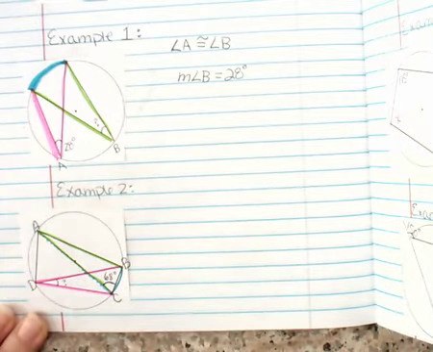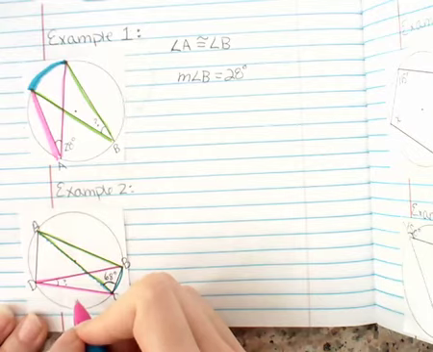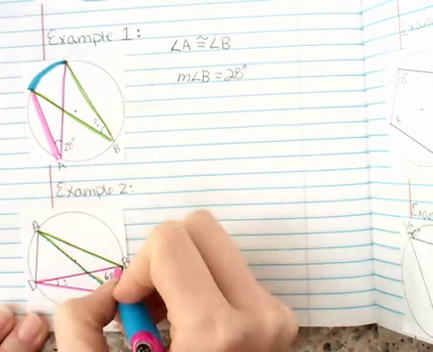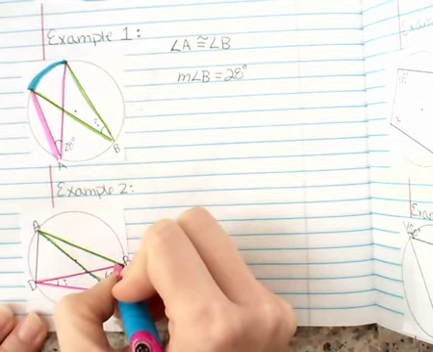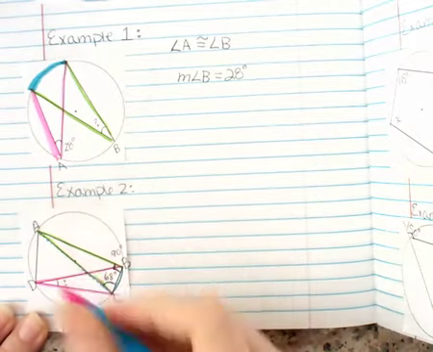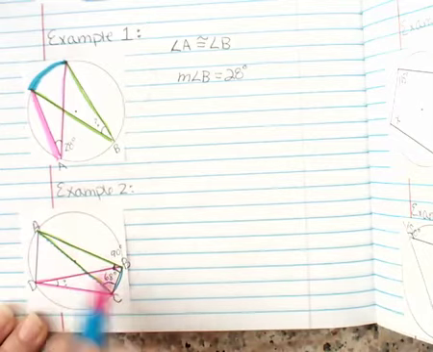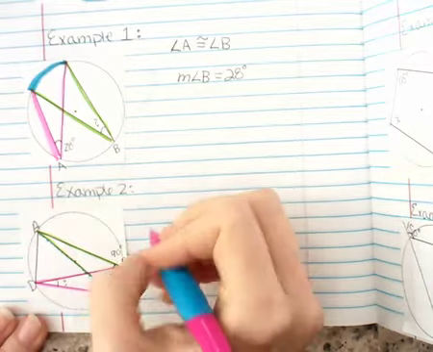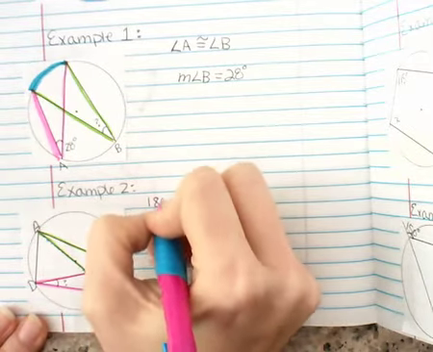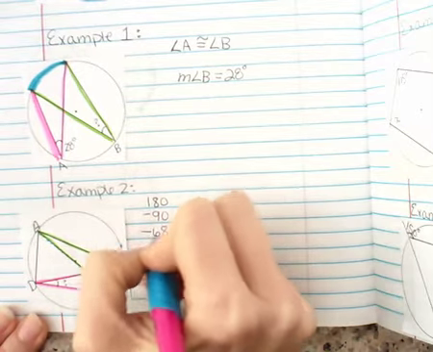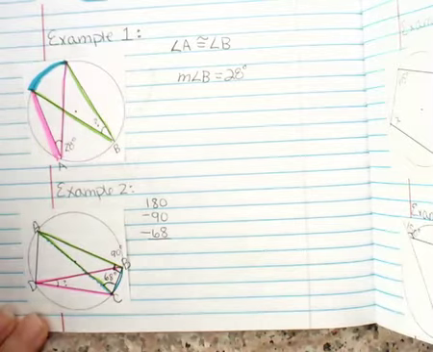AC is a diameter. So thinking back to Circle Theorem number 1, if I have a diameter, that tells me the angle across from the diameter is a 90-degree angle. So we know that angle B is 90 degrees. Since we have a triangle ABC, we can figure out this angle up here by using our angle sum theorem for triangles. So we're going to take 180, subtract the 90-degree angle and the 68-degree angle, and that will tell us what that other angle is.